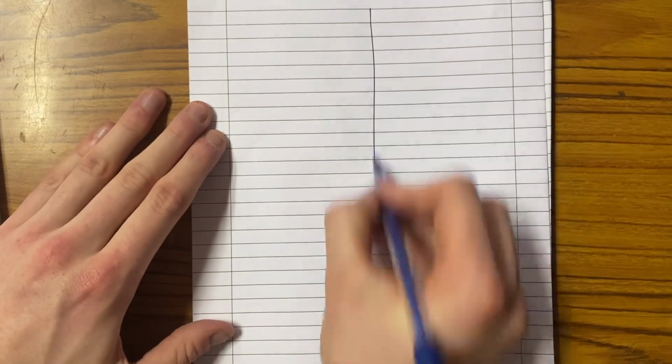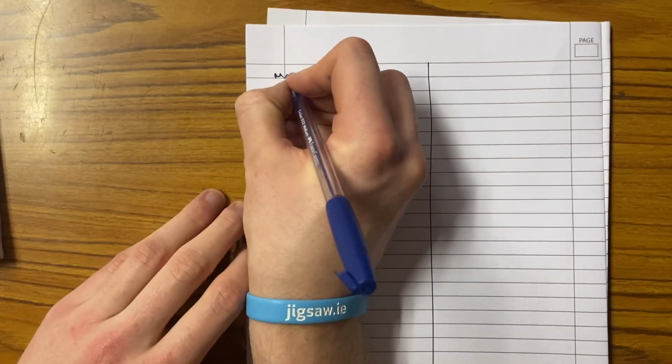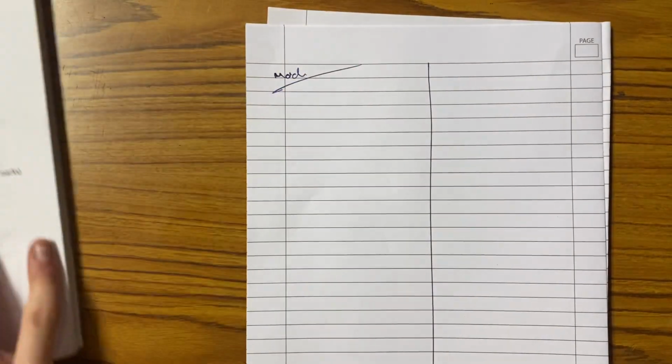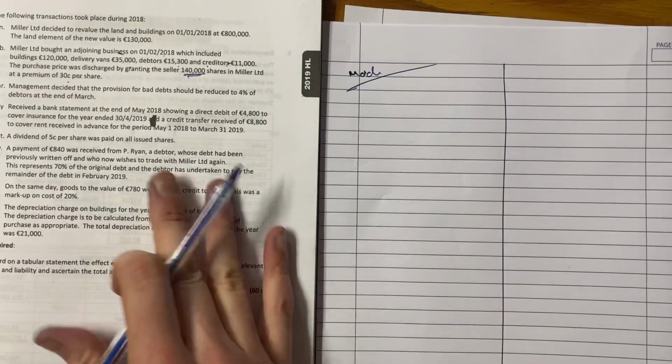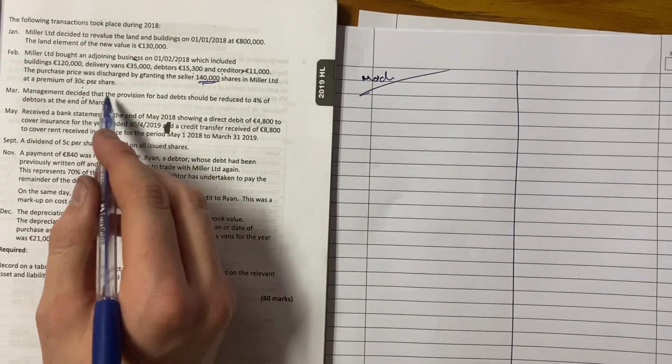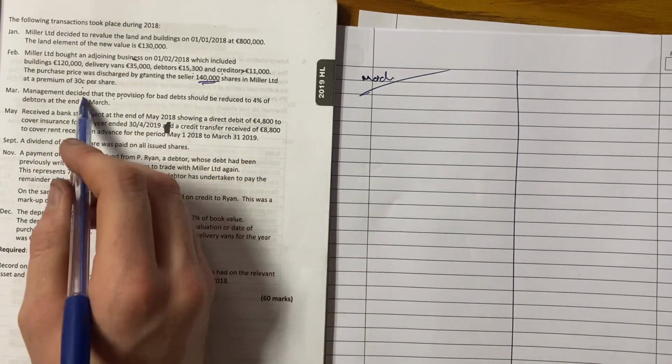Okay, so we'll try to get 2 more workings done before I finish up and move on to the second video. I'll do it from this side. Okay, so the month of March. I'll have a quick look at it here. Okay, so the month of March, management decided to revalue the bad debt provision at 4% of debtors.